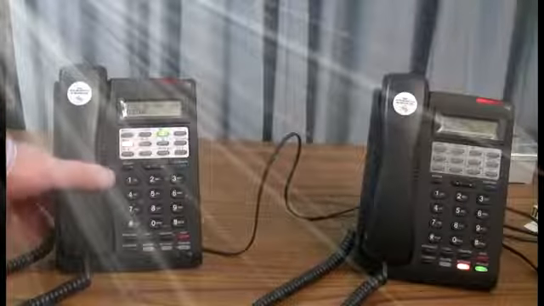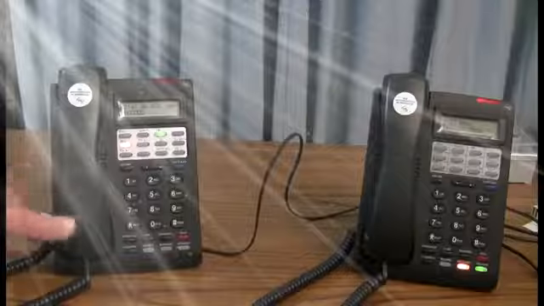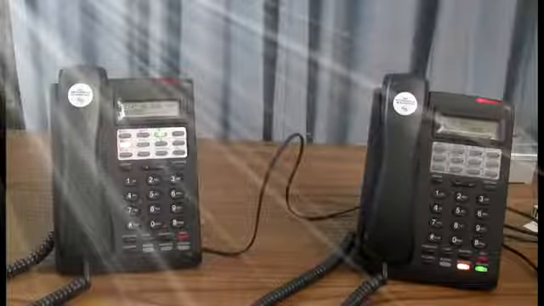Good morning. For help mode, press 0. To program your personal greeting, press 1. To program the programmable feature keys, press 2.